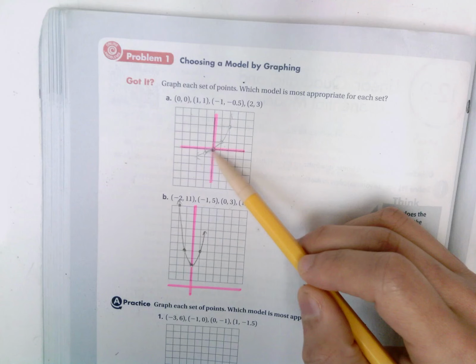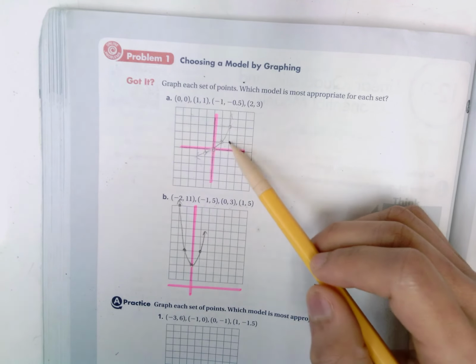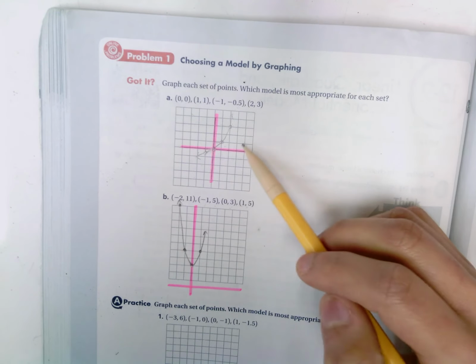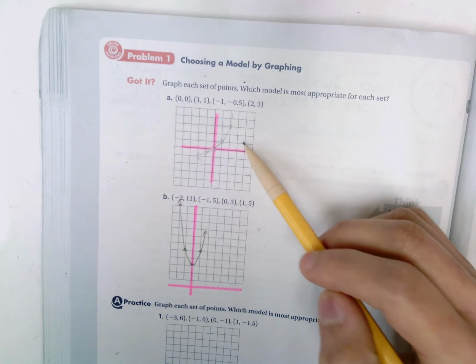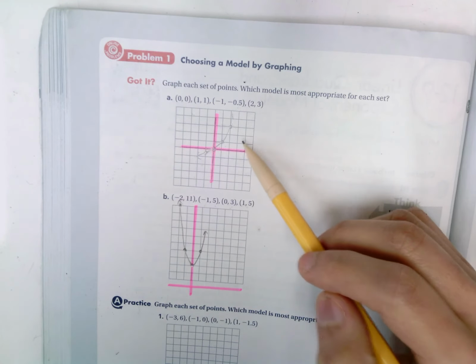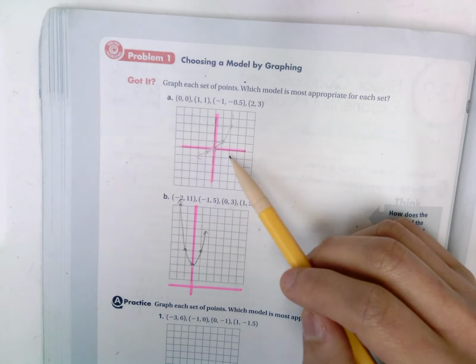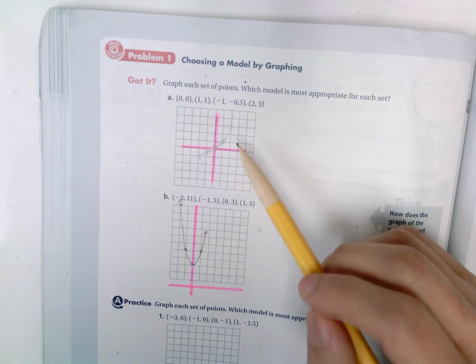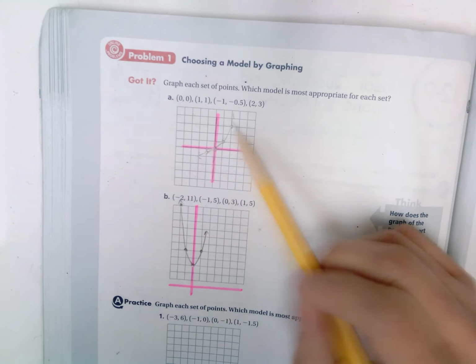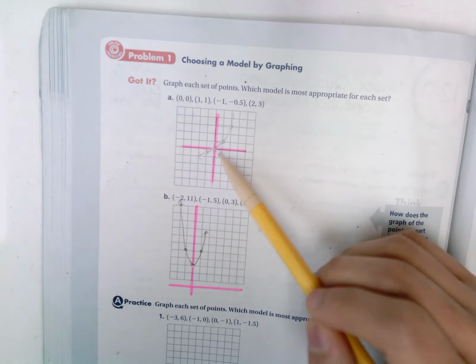So the rate of change is not constant. Therefore, this is not a linear function. This can't be modeled linearly. Hence, you are left with one choice, which is the exponential model. So this can be modeled exponentially.